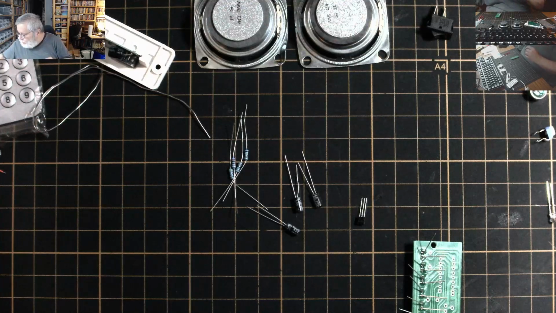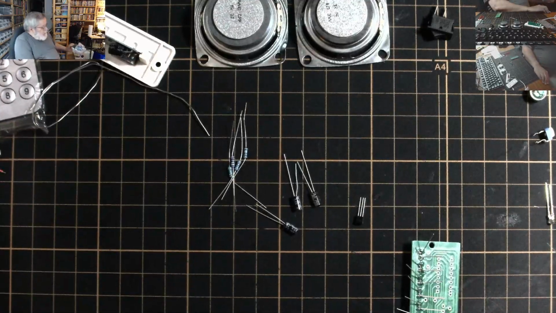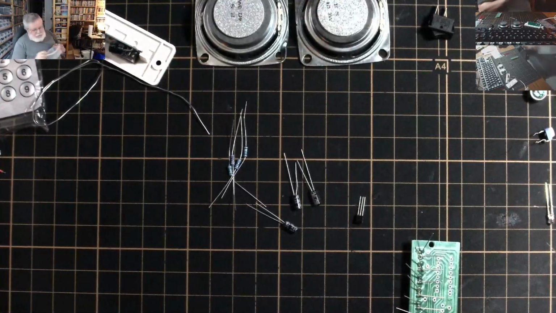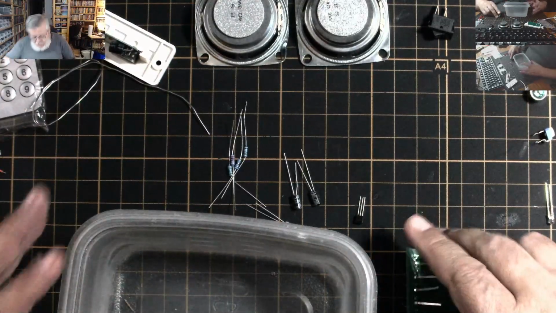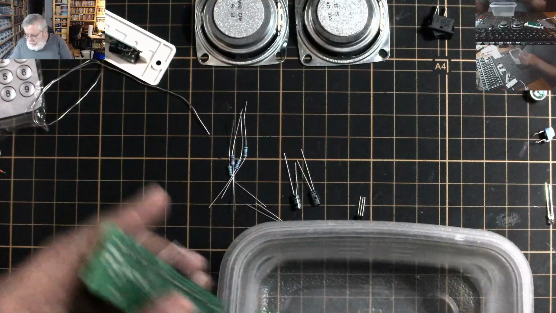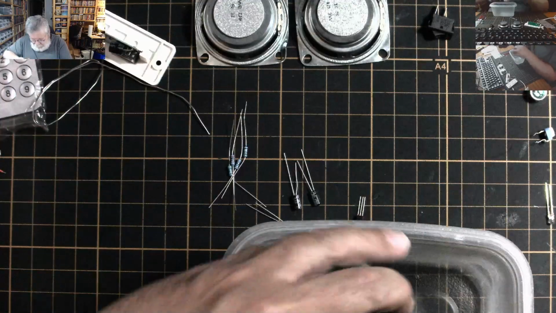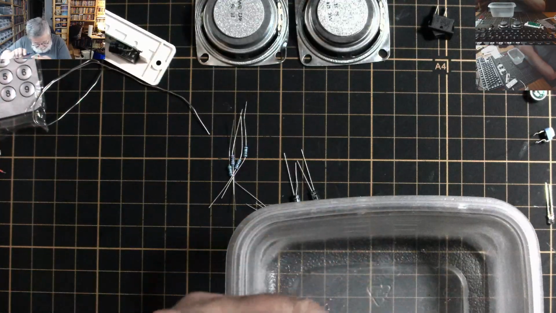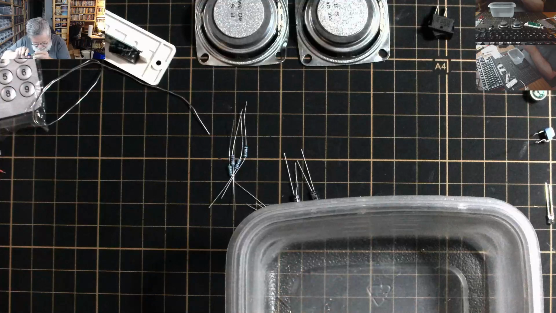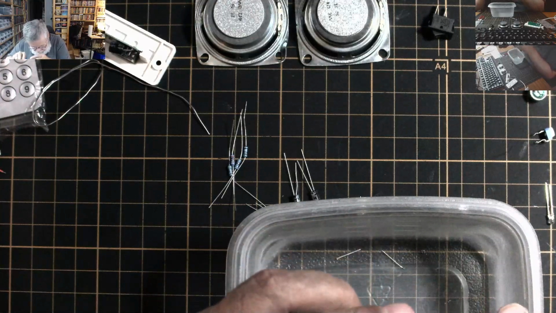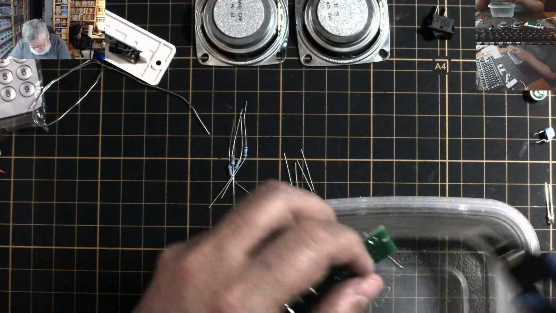Okay, wow, my trash bin. Oh, so full so far. I better empty it out. There we go. Okay.